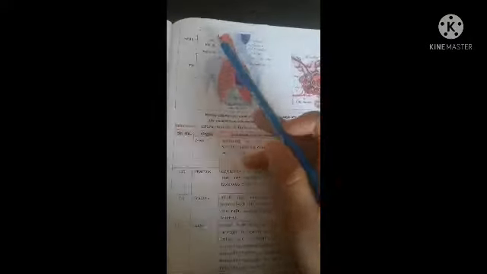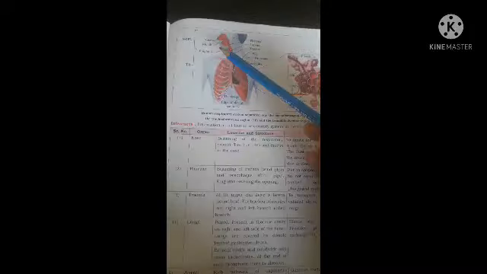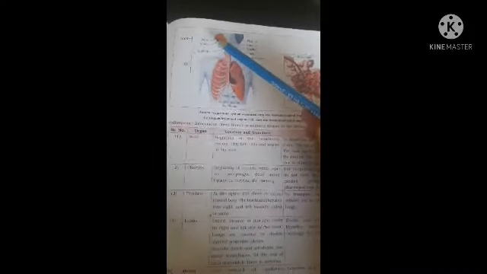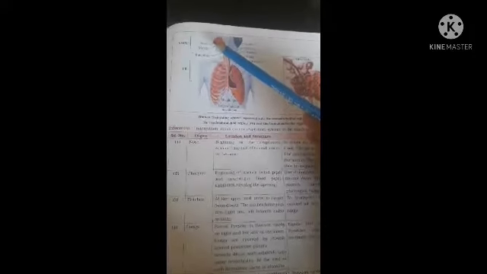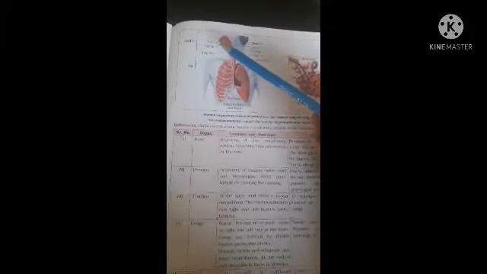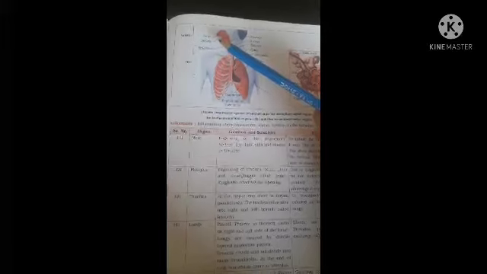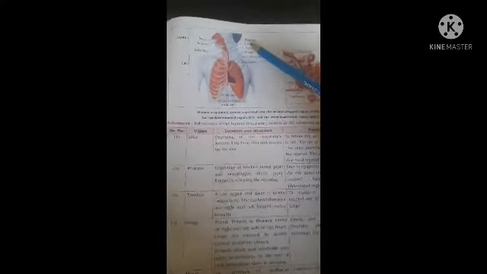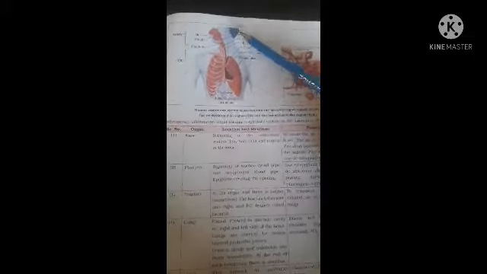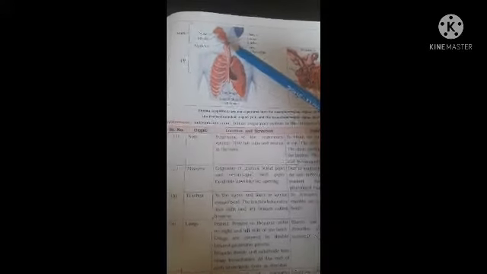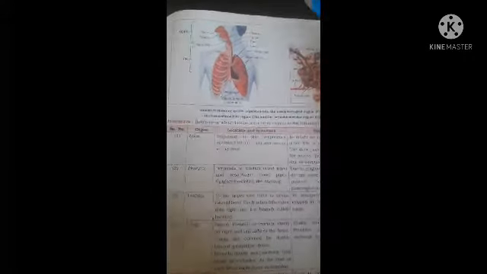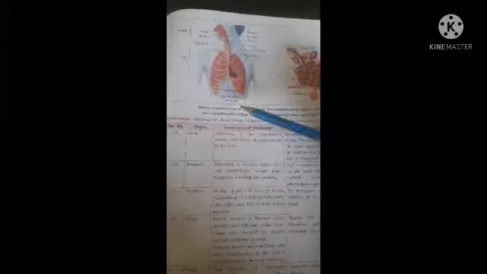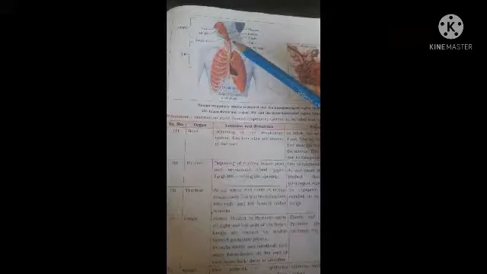Now see children, the nose, we know what that is? It's the beginning of the respiration. From where the respiration starts, that is from the nose. And we already learned that tiny hairs, cilia and mucus are present in the nose, right? Thereafter, my dear, pharynx. Pharynx is the place where you will find two pipes, one belongs to the windpipe and another is for the food. And epiglottis is the covering of this opening.